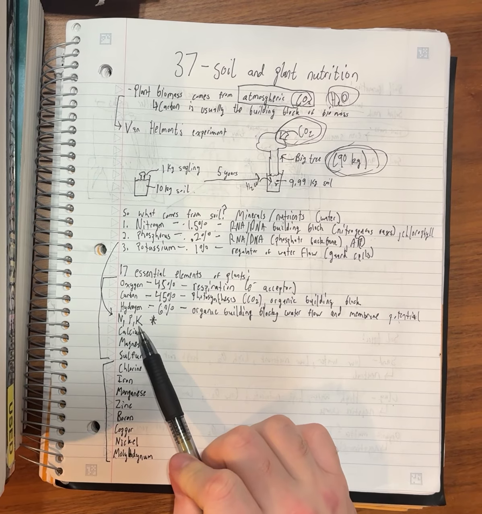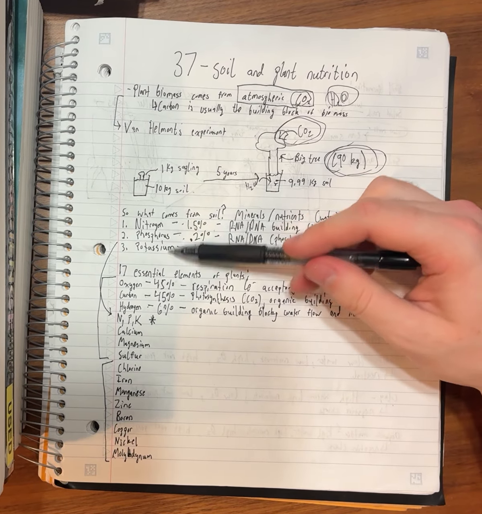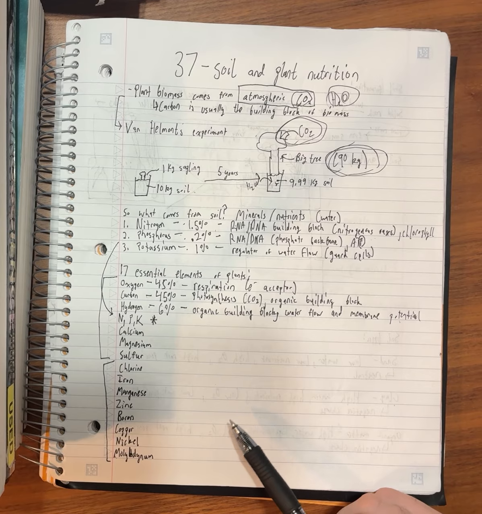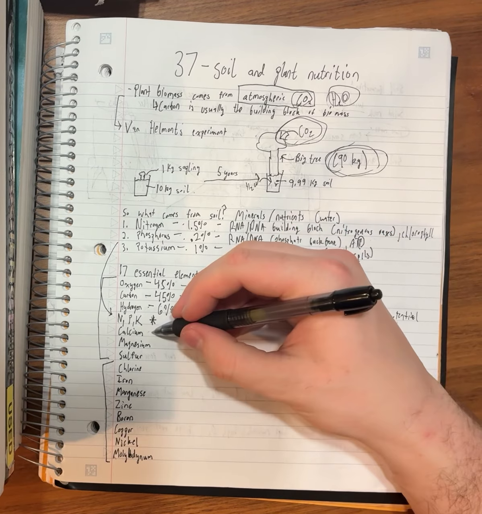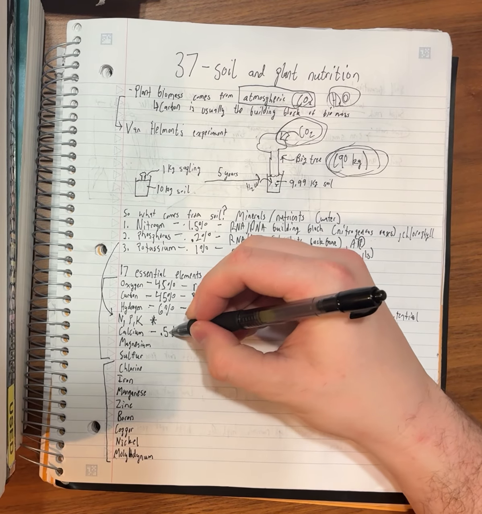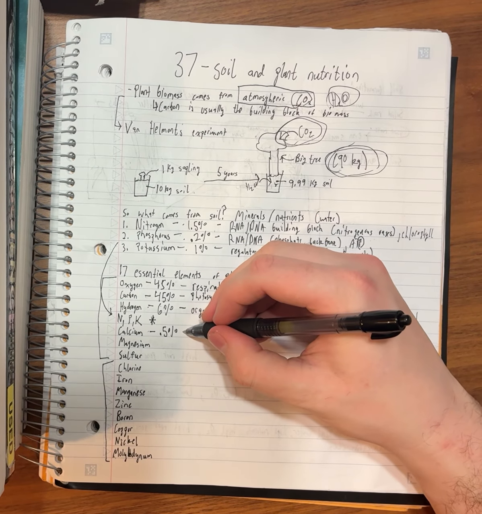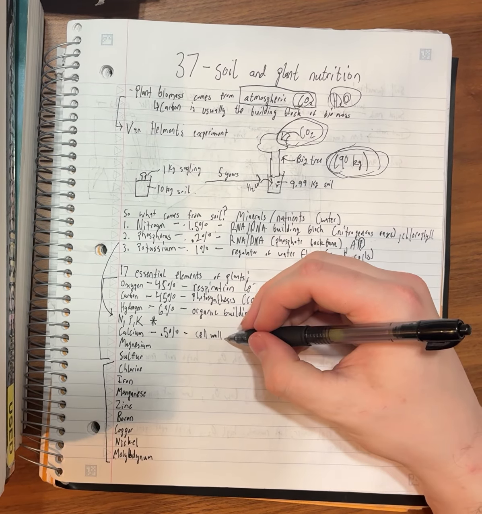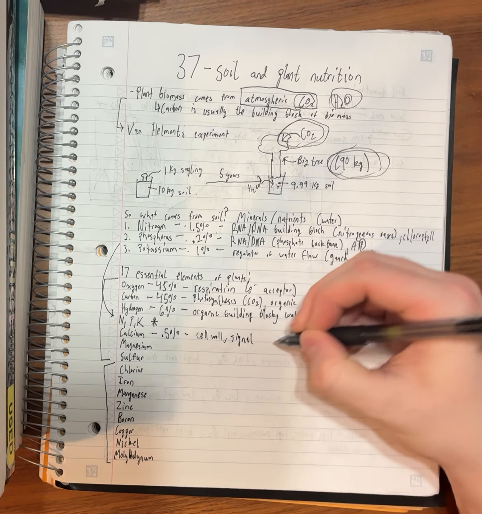Nitrogen, phosphorus, and potassium, we already kind of talked about up here, so you can review those if you'd like. Next we have calcium. So calcium is going to be only a very small amount, only about 0.5% of the biomass of the cell. It's very important for the cell wall and for signal transduction.